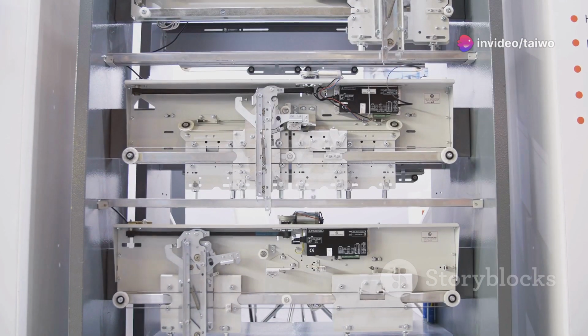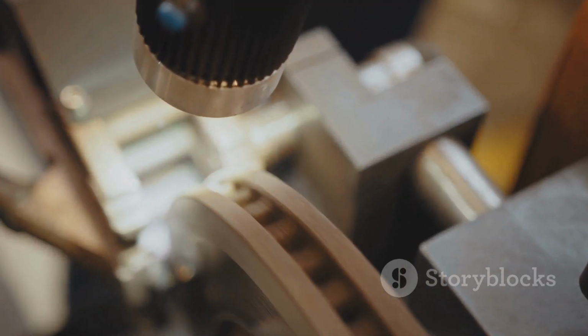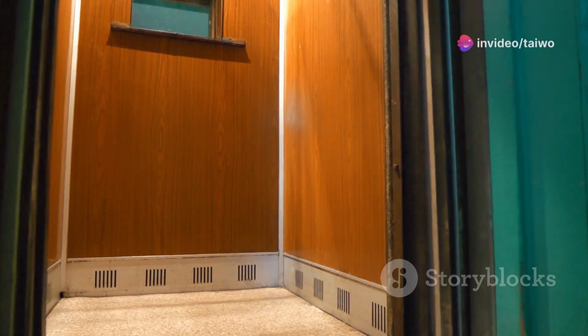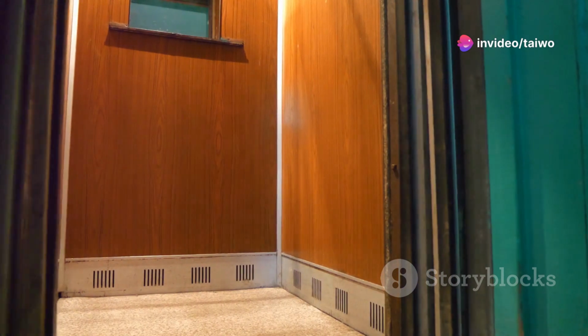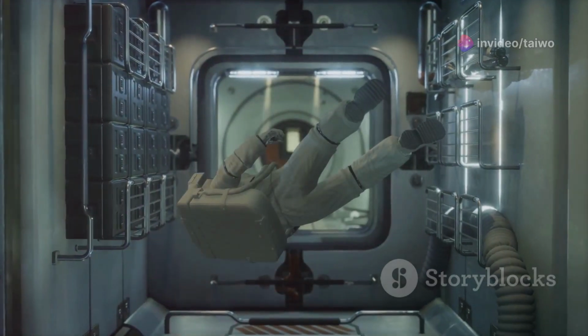In the event of a free fall, the brakes activate automatically, using friction to slow down and ultimately stop the falling cabin. This mechanism prevents a catastrophic impact, protecting the occupants from the potentially fatal consequences of a cable failure.